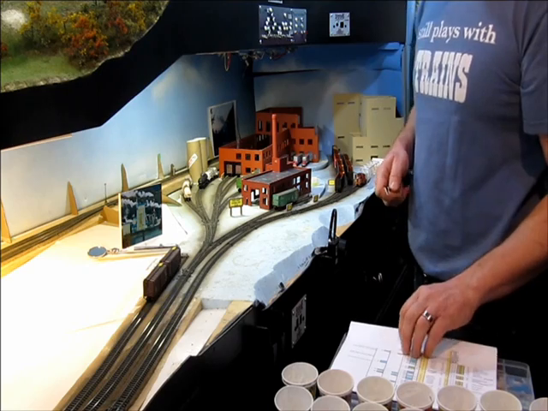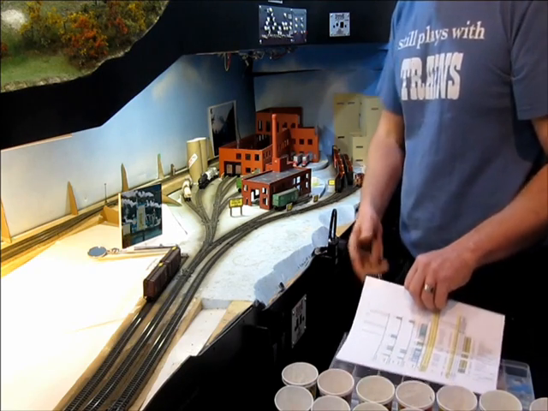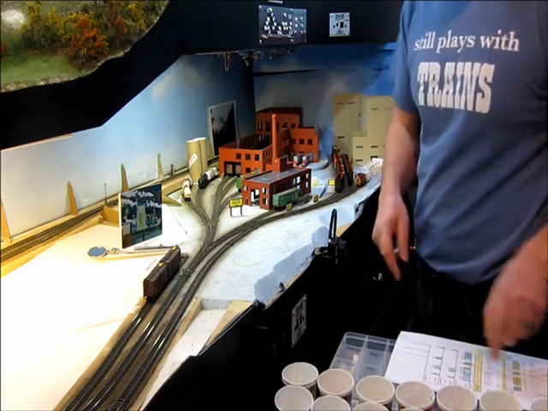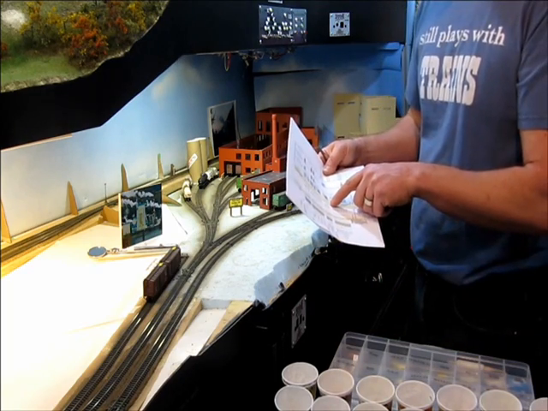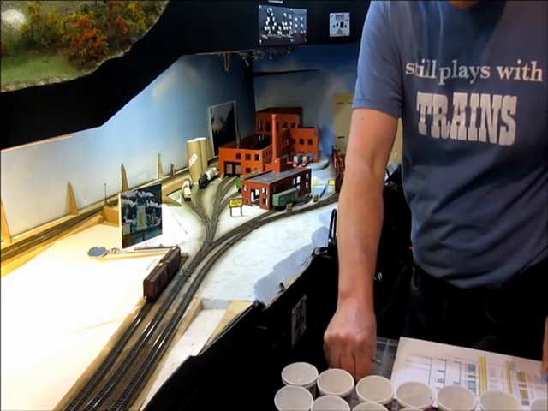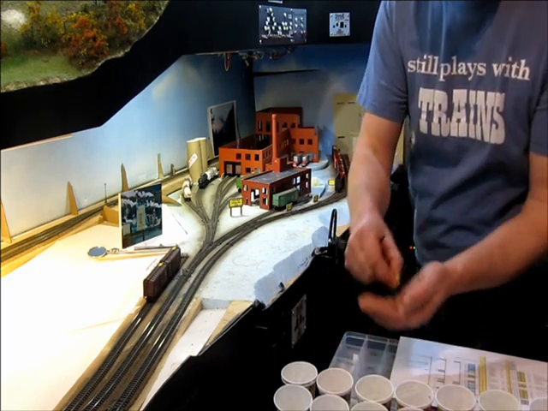Now I'm going to deal with the demand side. So I'm looking at Celgar 6 and Celgar 5, and I'm saying how many cars are they going to need? Well, they're going to need 2 for both, because my spreadsheet shows me that I need 2 for Celgar 5 and 2 for Celgar 6. So I pull back out the tags, 2 of each.